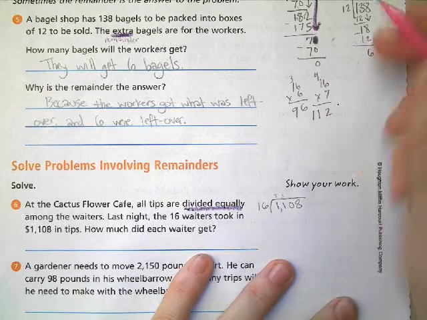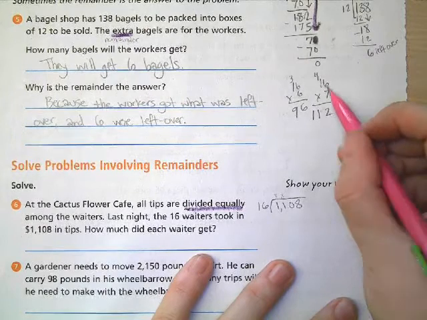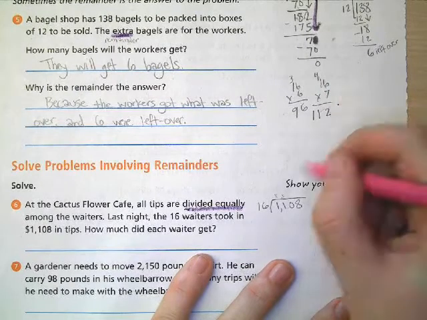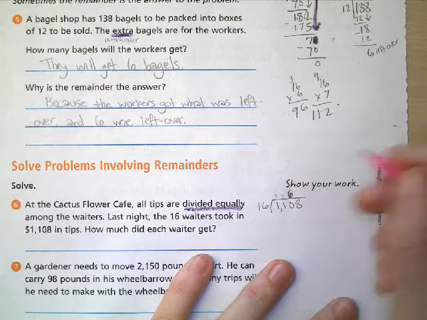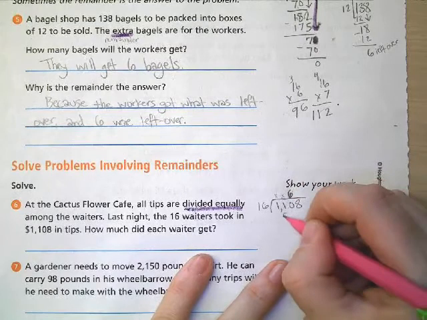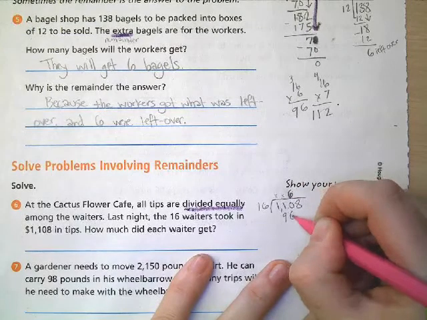Oh! It's not 7. Oh, it is 6. That's so interesting. 7 was too high. Did I do that right? Yeah. So it is 6.